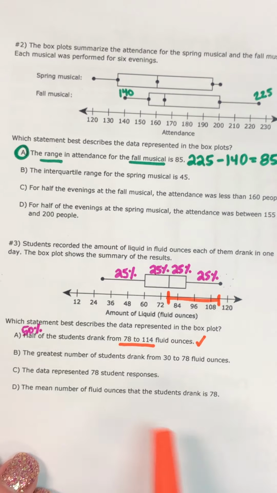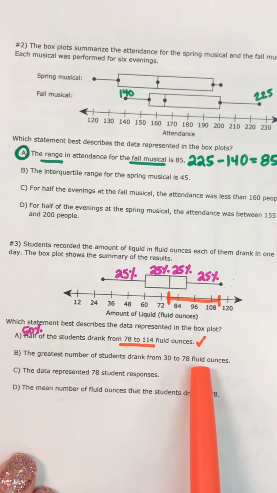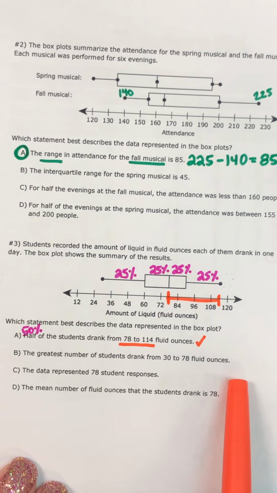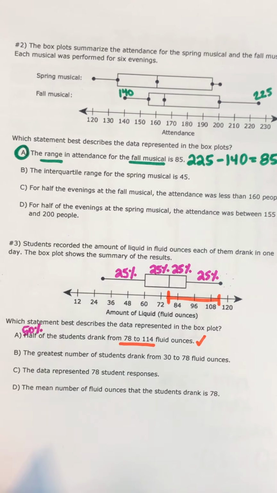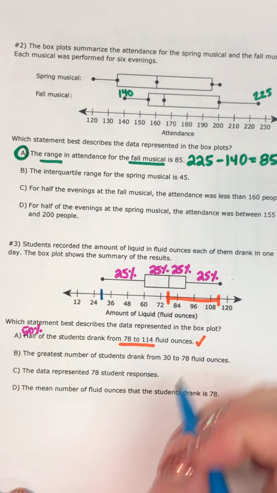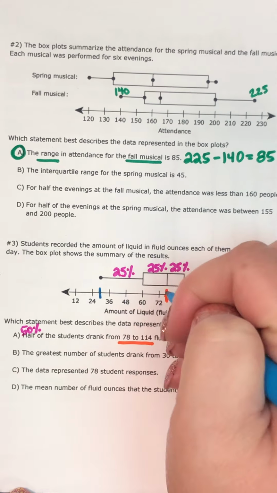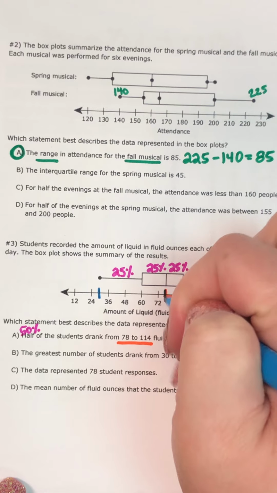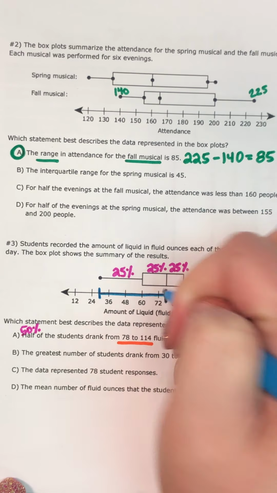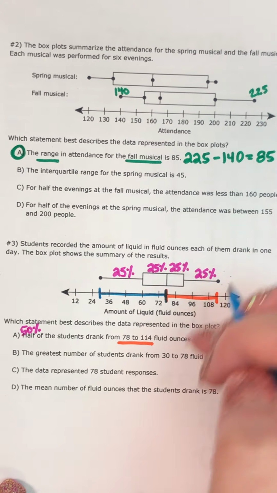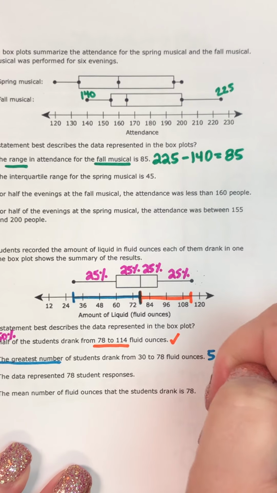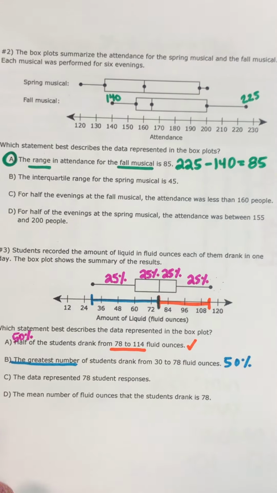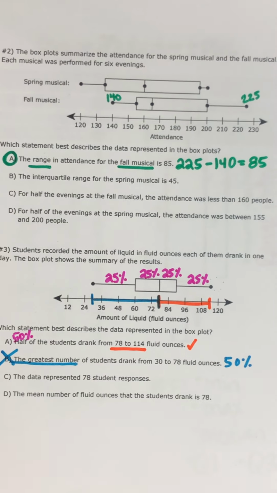So it says the greatest number of students drank from 30 to 78 fluid ounces. So 30 is going to be here, and then 78 would be in the middle. So that's not the greatest number, because that would be just half again, right? 25 and 25. The greatest number is not necessarily true, because that's actually just 50% of our data. So we don't feel like B is correct.